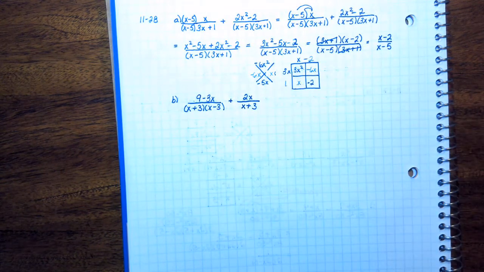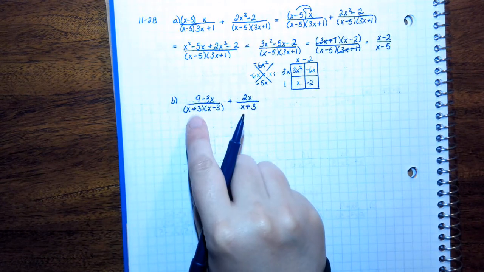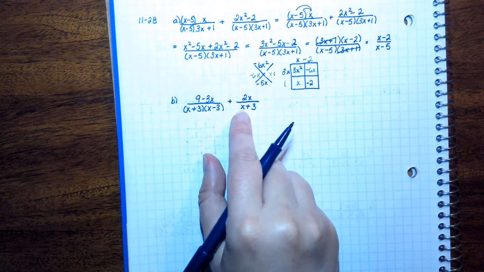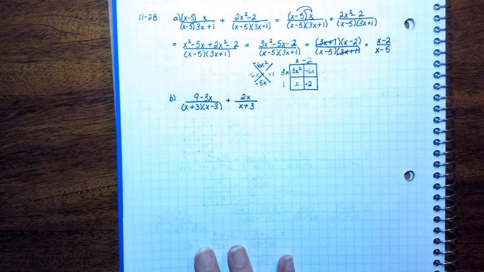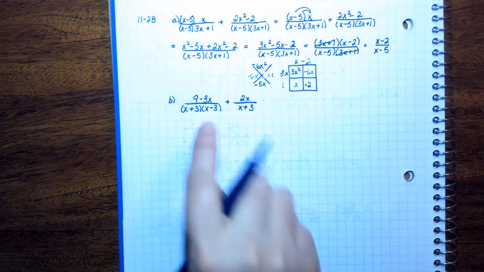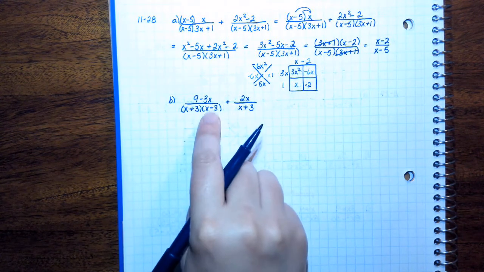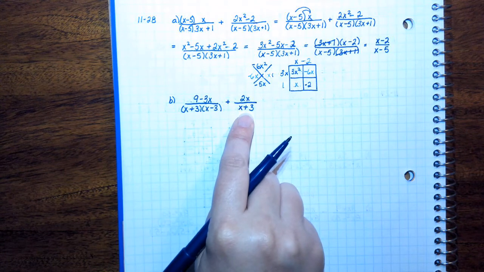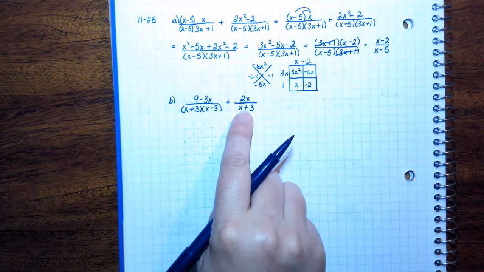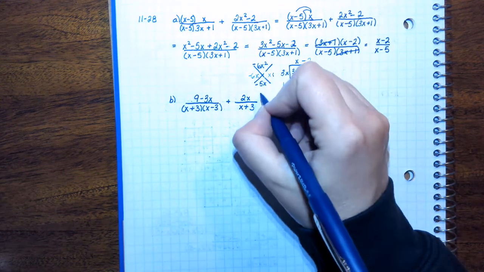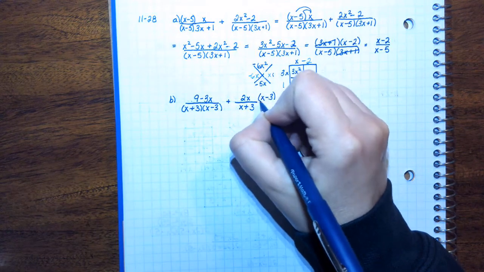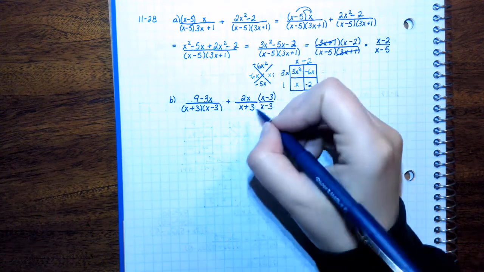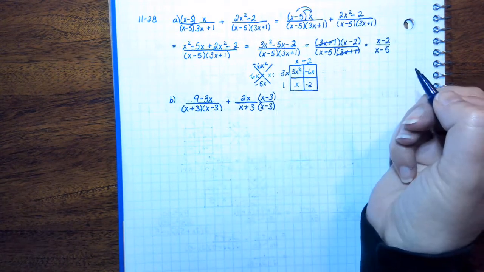So here's B. 9 minus 3x over x plus 3, x minus 3, plus 2x over x plus 3. Notice these are two different numbers. This side has both numbers. This side only has one of the numbers. What does it need? It needs the other number. Hopefully you're starting to get this.